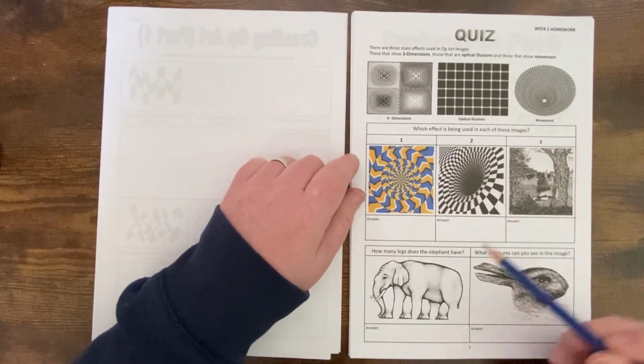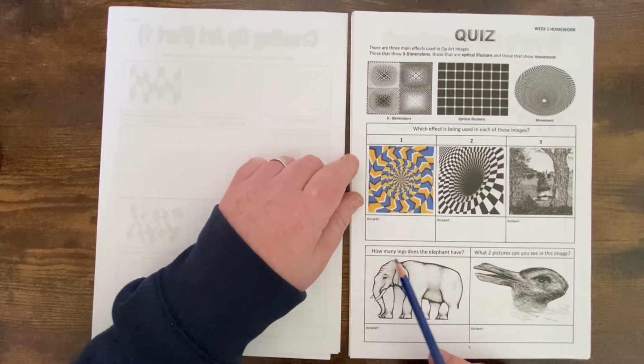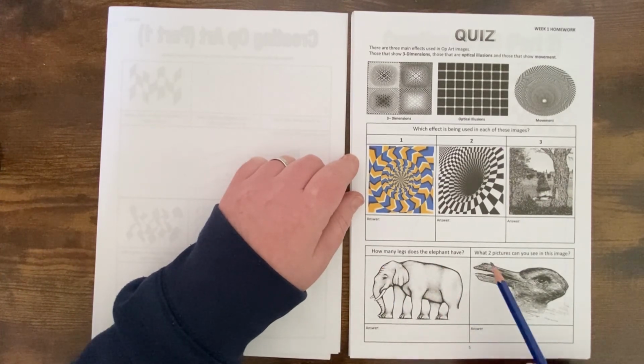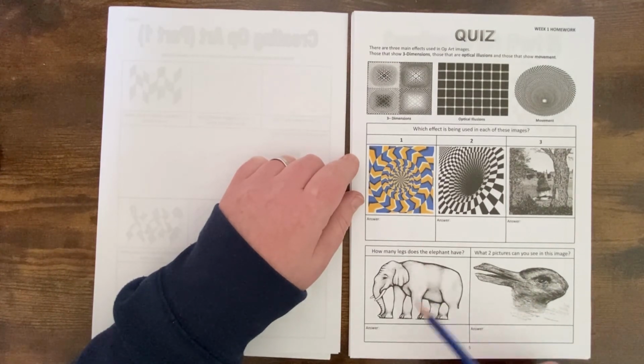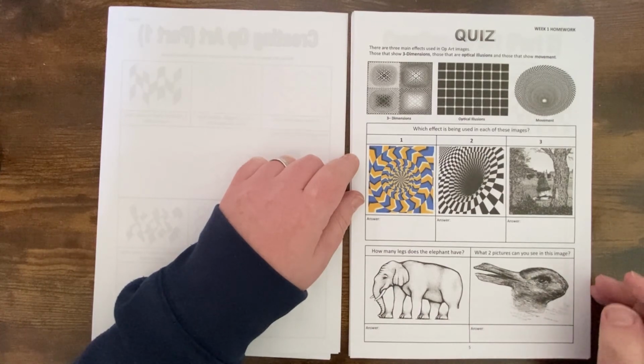And then the last 2 boxes: how many legs does the elephant have? And what 2 pictures can you see in this image? What 2 types of creatures can you see in that image? And how many legs does the elephant have there? Okay, so that's all for this week.